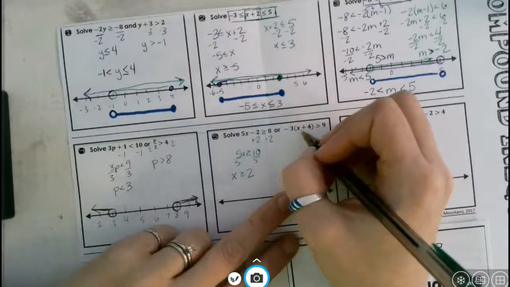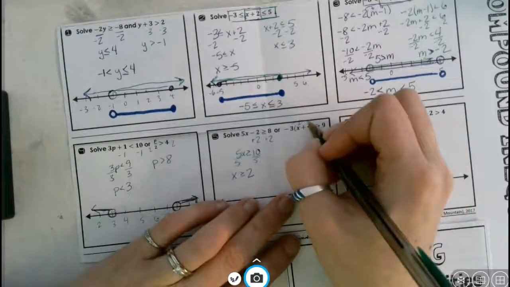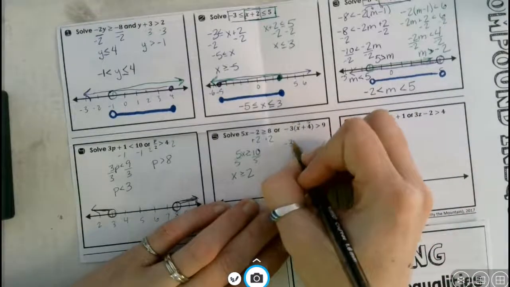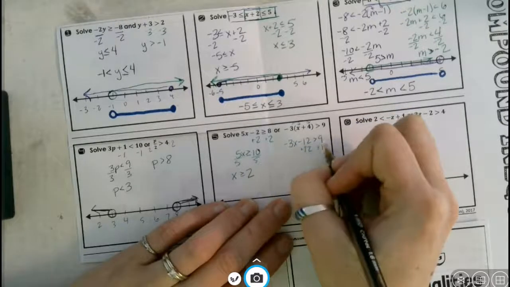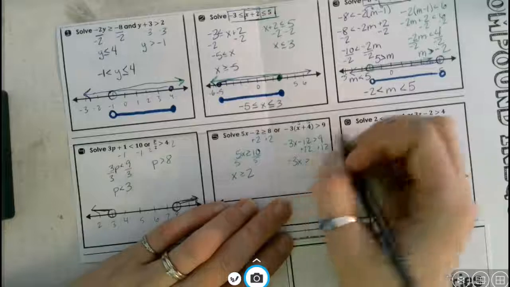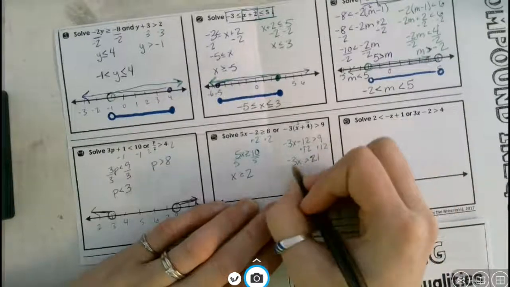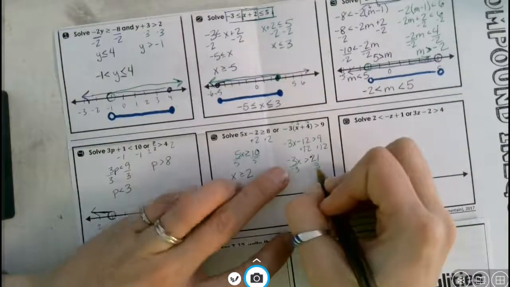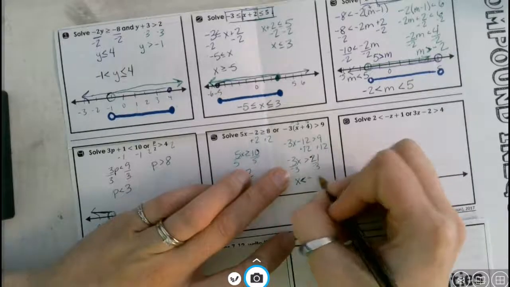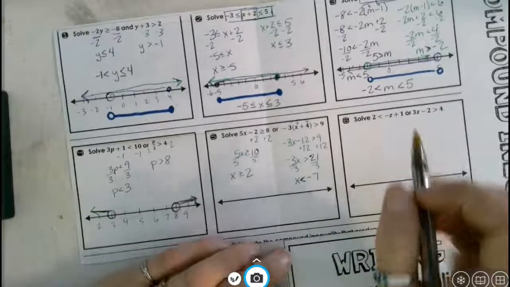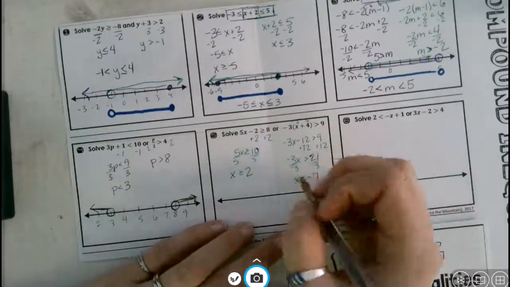I see I have parentheses, so I want to undo those by distributing. So I've got negative 3x minus 12 is greater than 9. I add my 12. And then I divide. Here I'm dividing by that negative, so my sign switches direction. And then I've got x is less than negative 7. So again, I can graph all of these pieces.